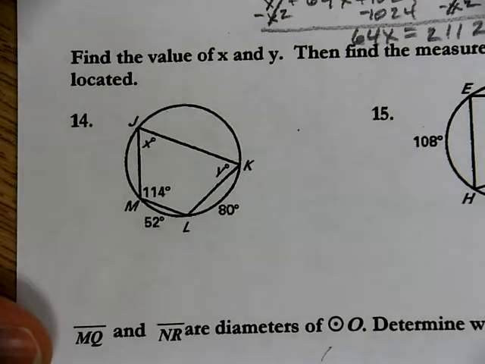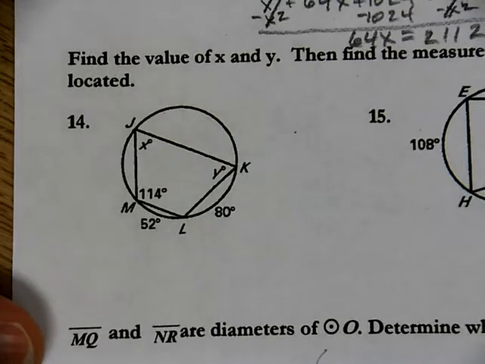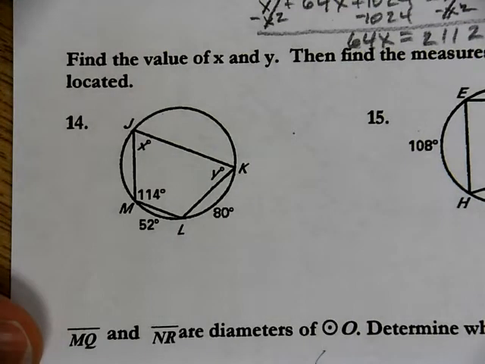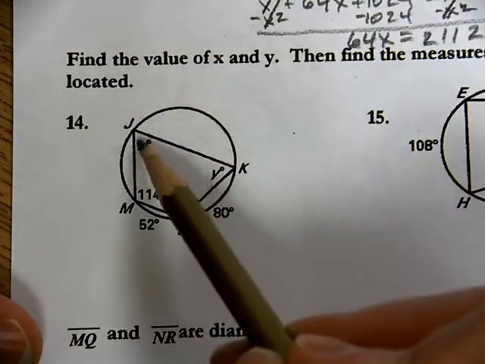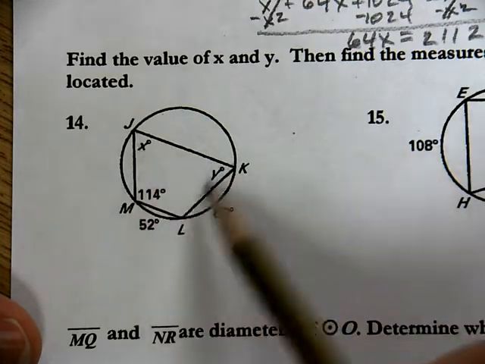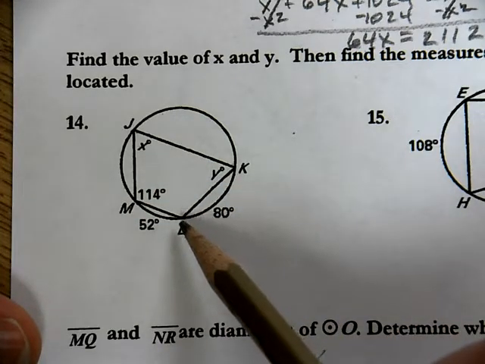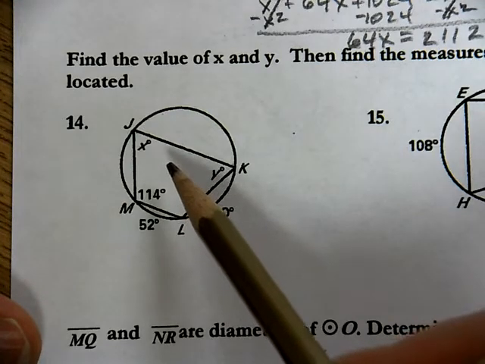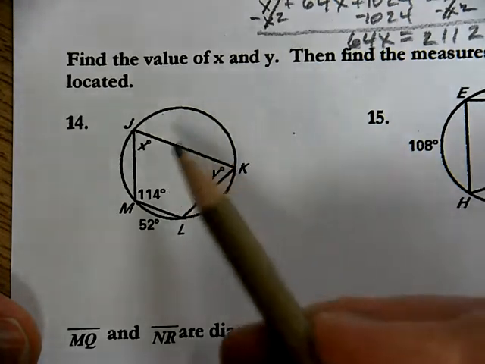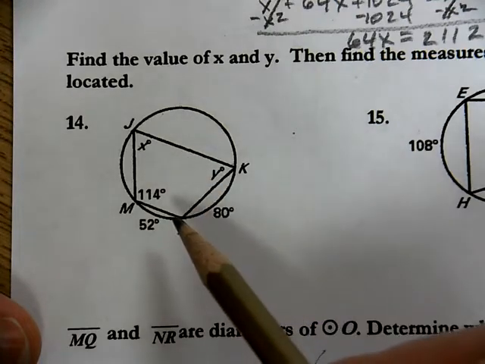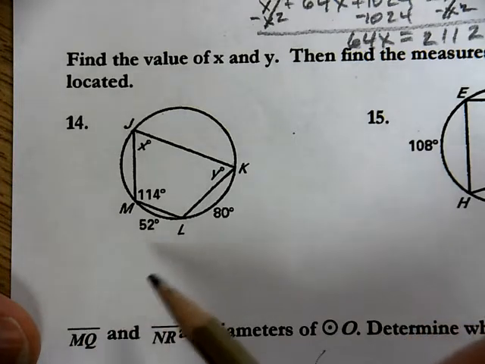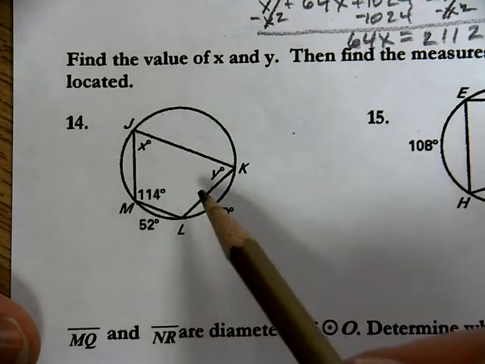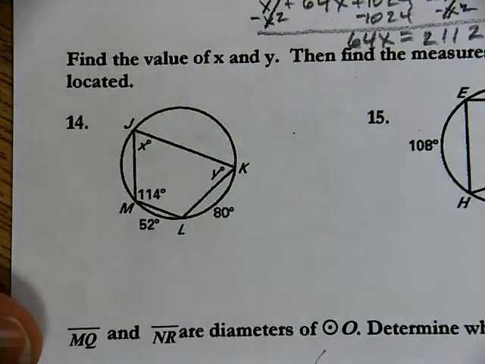Here, see if I can use some different colors for us. What we know here, we know that a quadrilateral is inscribed in the circle. For that to happen, opposite angles have to be supplementary. So we're going to solve for our missing angles. Well, let's take a look.